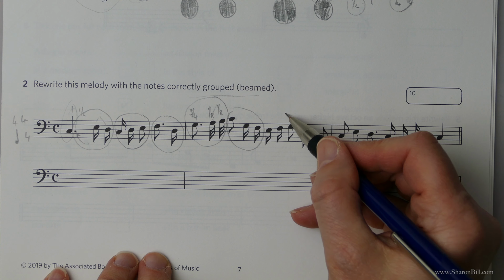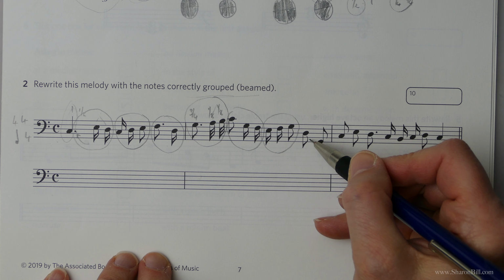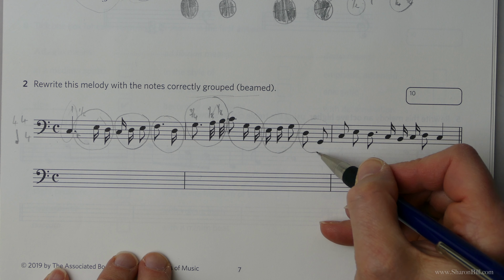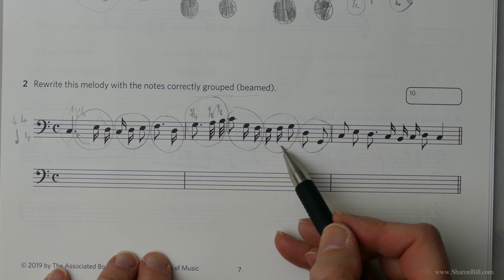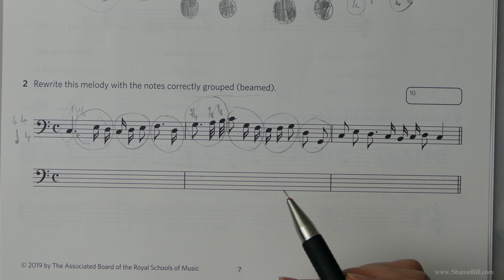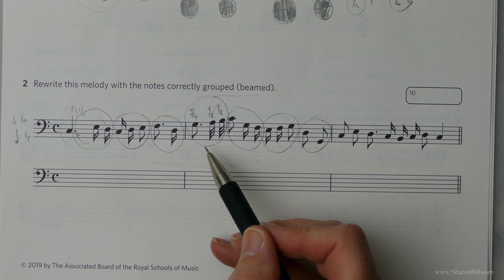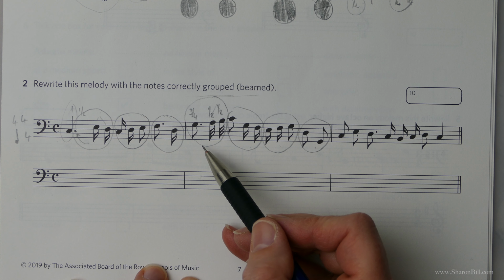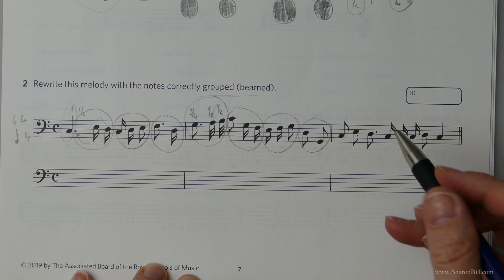2/4 and a half of a beat, beat 3. 2 halves give us the final beat. 1, 2, 3, 4. And when we write it out, you'll see how beaming it correctly makes it so much easier to read, where you can see the start of each new beat.